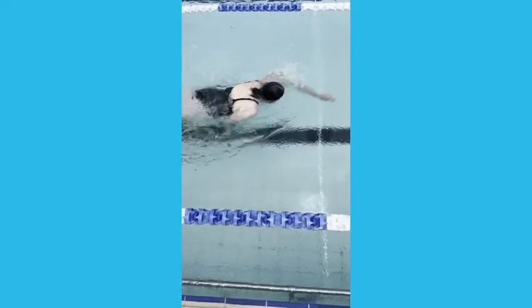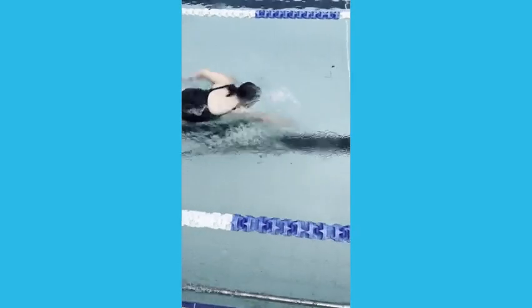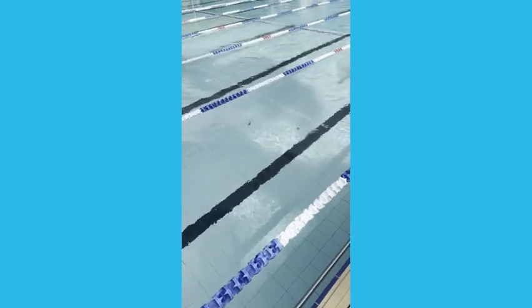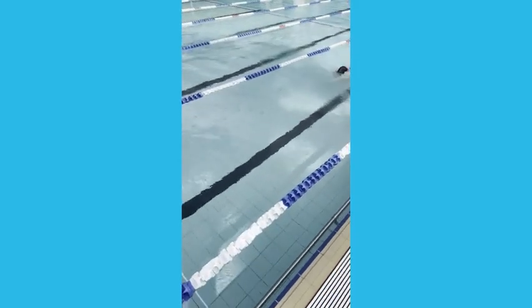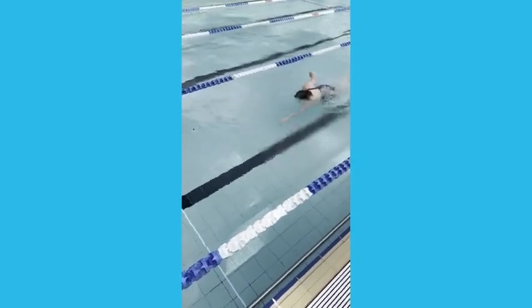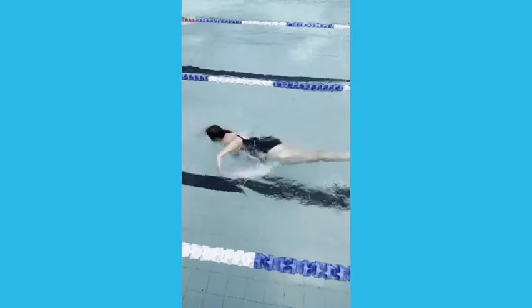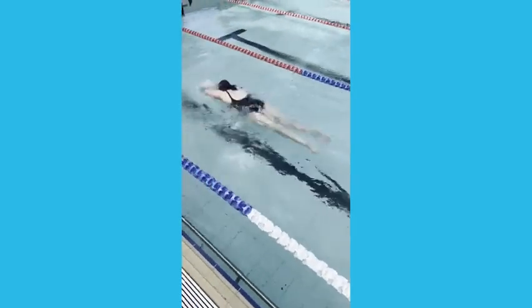We can see that the head is slightly elevated. This is a very common error, especially among beginners. When the head lifts too high, it disrupts the alignment of the spine and causes hips to drop. This increased vertical angle of the body results in more drag. The kick in this frame is too wide and lacks control. Instead of generating propulsion, it increases resistance and wastes energy.